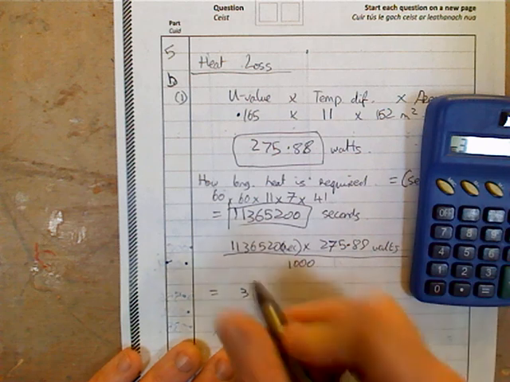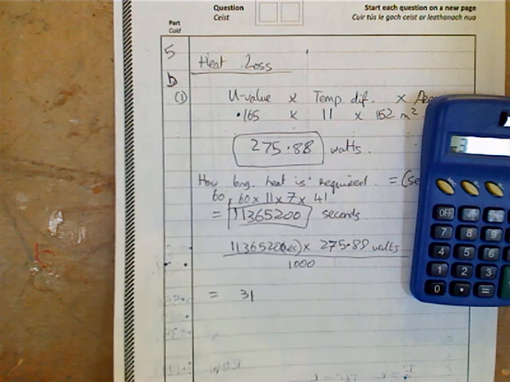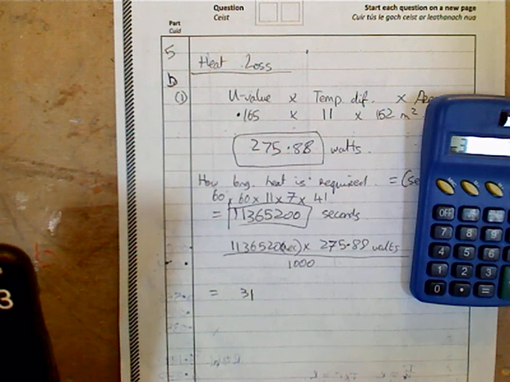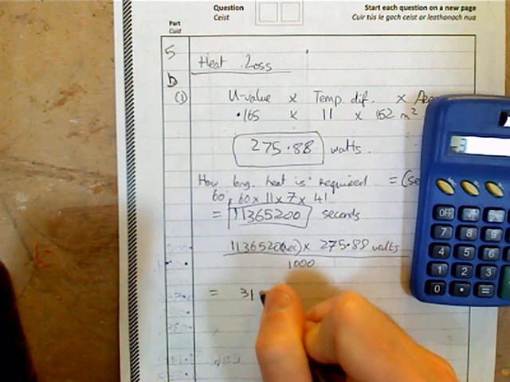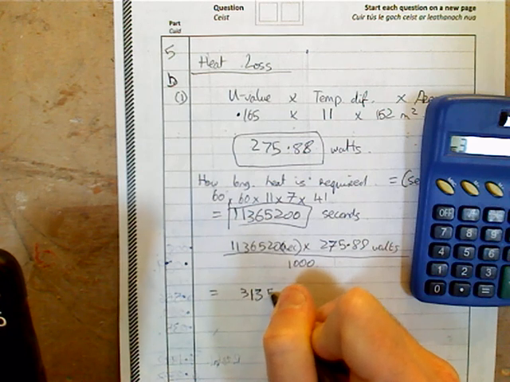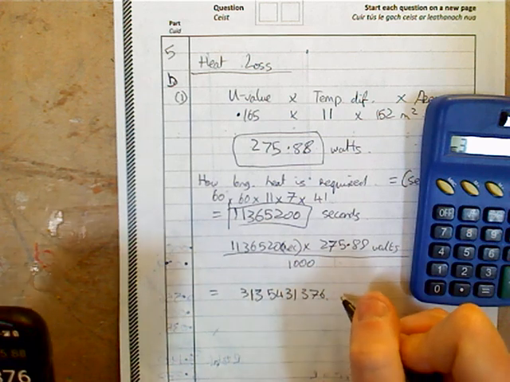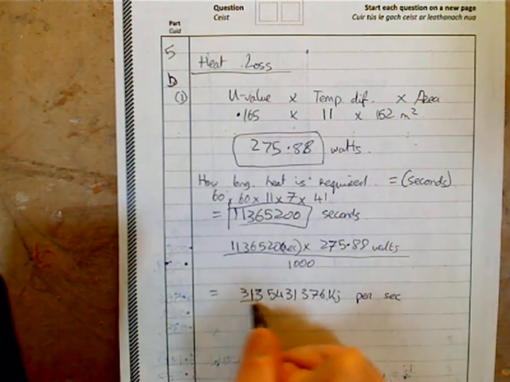What's the value you've got, guys? Because my calculator's just coming up a bit strange. Yeah, okay, so I'll do it again. 1136520 multiplied by 275.88 gives 313543136 kilojoules per second. Is that okay?